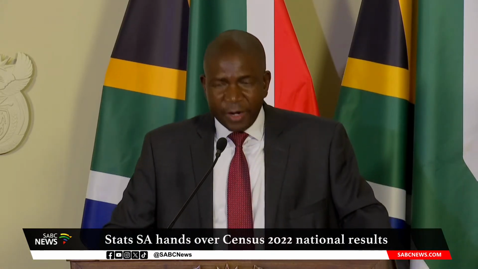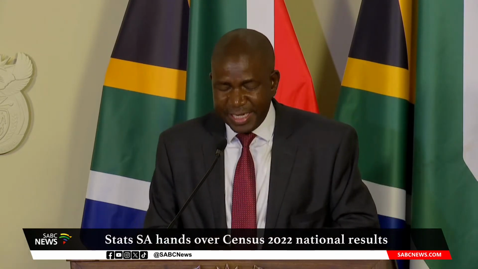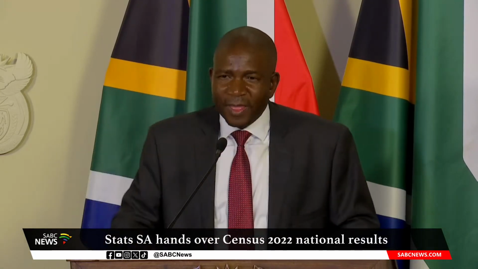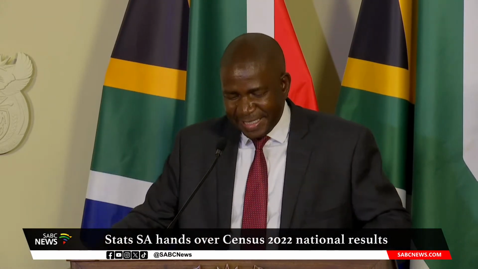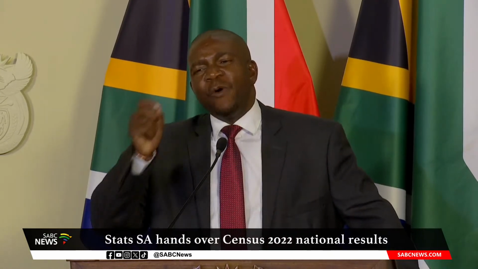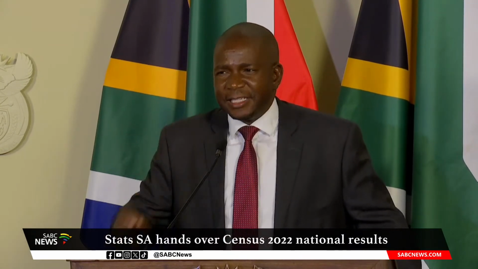In 2001, the Western Cape was universal. And in 2011, we could see the whole country was making it. As of 2022, almost the whole country is sitting between 80 and 100%. And indeed, only one municipality, eMadlangeni, fell below 80%.